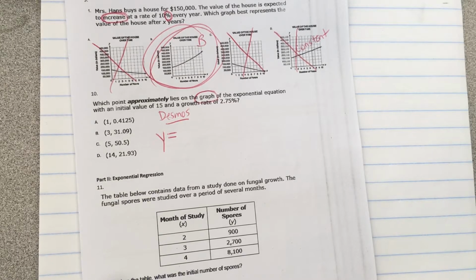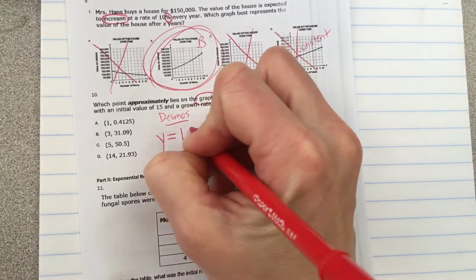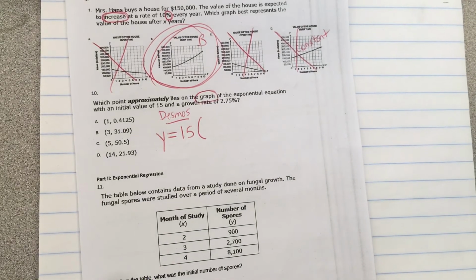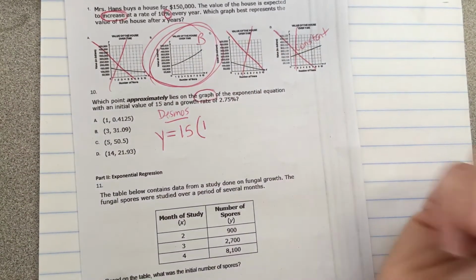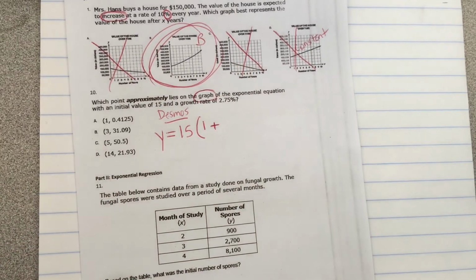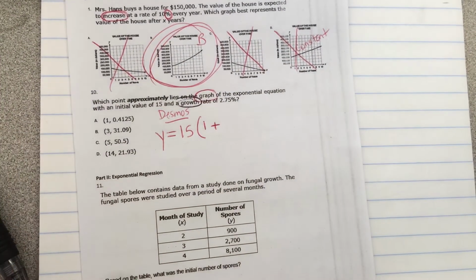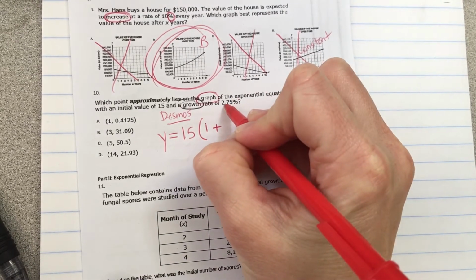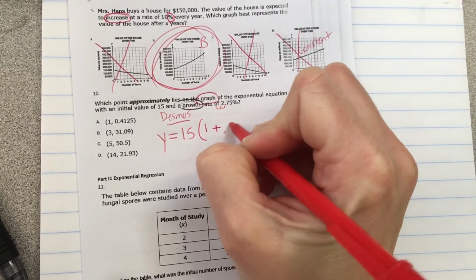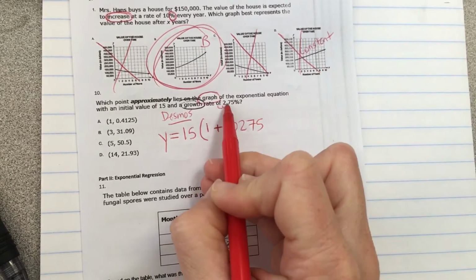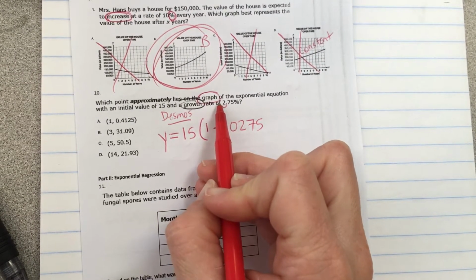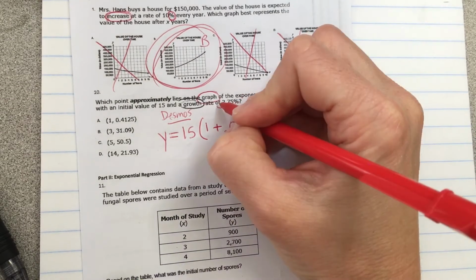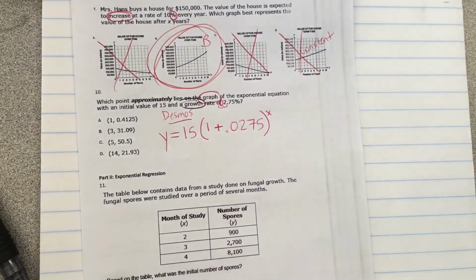What is my starting value? Good, because initial means starting, and that's the same thing. So y equals 15, parentheses, what do I put? 1 plus or 1 minus? Why is it plus? Because it says growth. Okay, so 1 plus 2.75? What is it? 0.0275. You move it 2 places, and this one has an empty spot, so you put a 0, okay, to the x power.